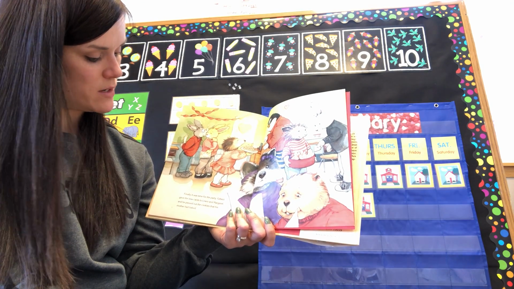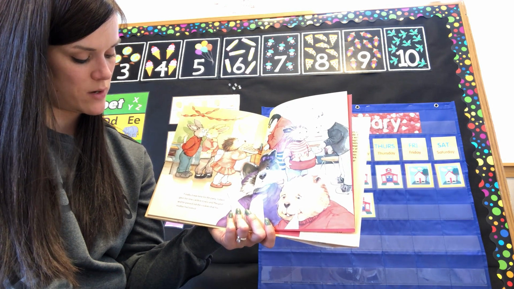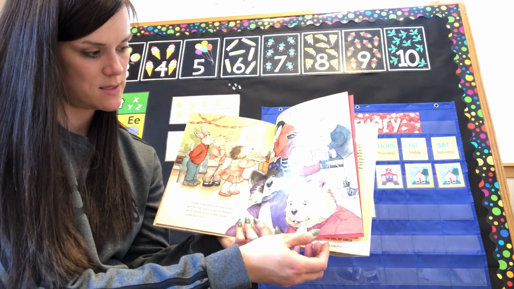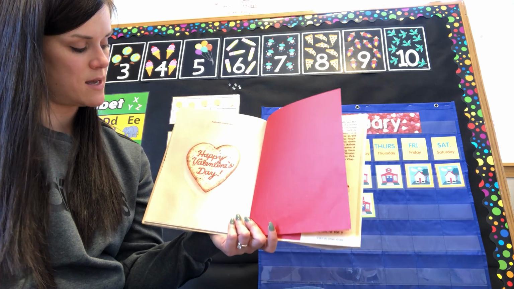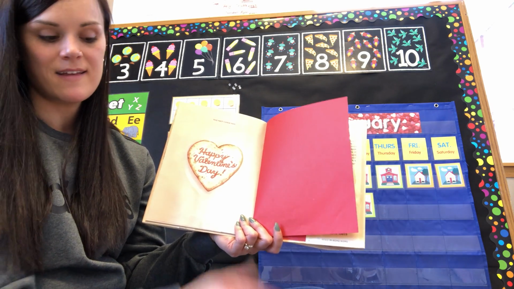Finally, it was time for the party. Gilbert gave the new cards to Lewis and Margaret, and he passed out the cookies that his mother had baked. And each cookie said, Happy Valentine's Day.